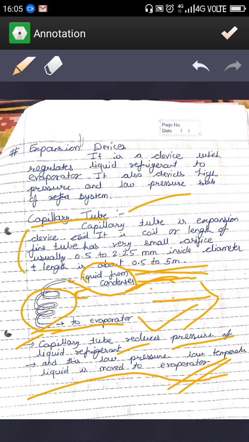The capillary tube replaces the thermostatic expansion valve for small units such as domestic refrigerator, room air conditioner, and deep freezer. In our household refrigerator system, capillary tube is present. You can see it. Then coming to the advantages of capillary tube.